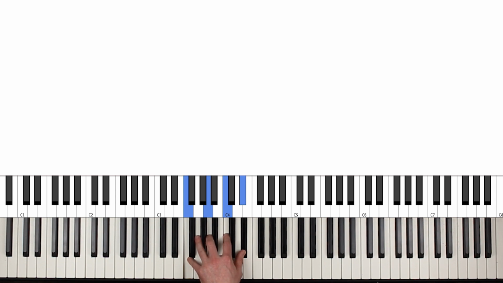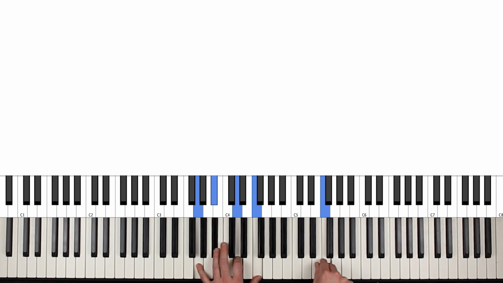Another thing you could do is you could add some notes over the top of your chord sequence. So if you come up with something like this, for example, you could just try some notes over the top. I'll just keep it really simple. I'm playing notes that are kind of in the chord right now, those will always work.